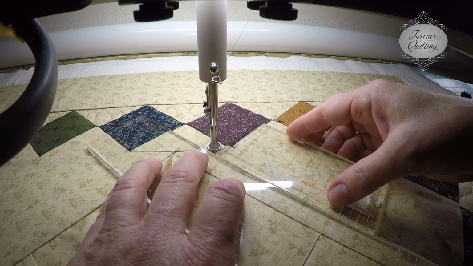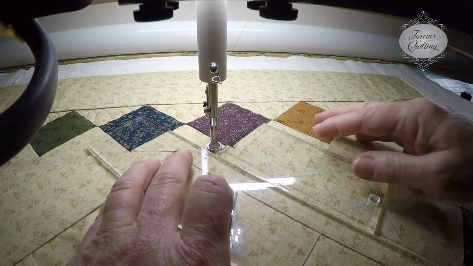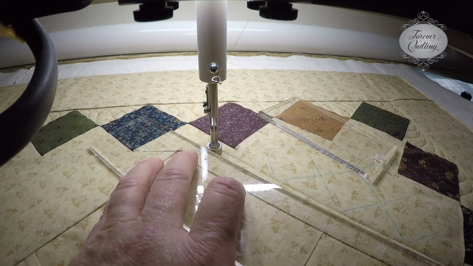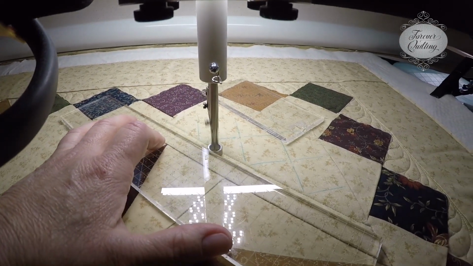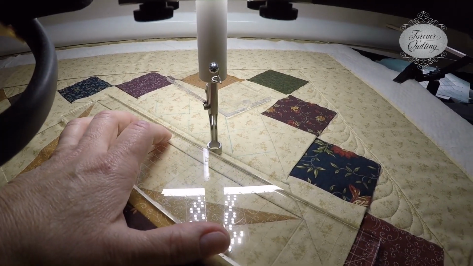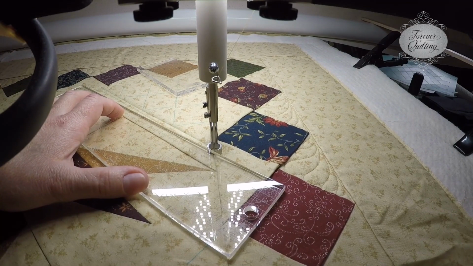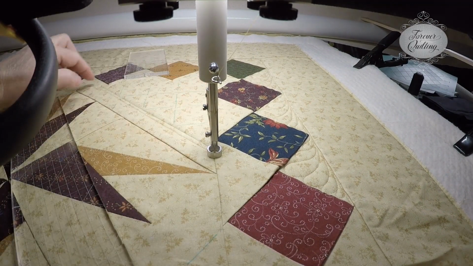The piecing might be off just a little bit too, so I've also got to make sure that my line on this side is as straight as we can get it. I'm going to try it right around in there. I'll wait to do the rest of the filler when I get around to the other side.